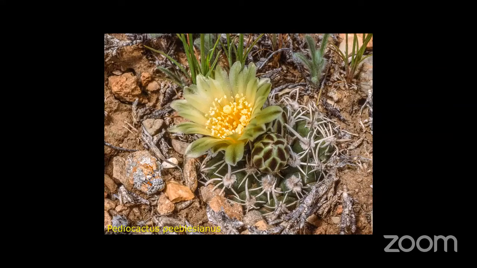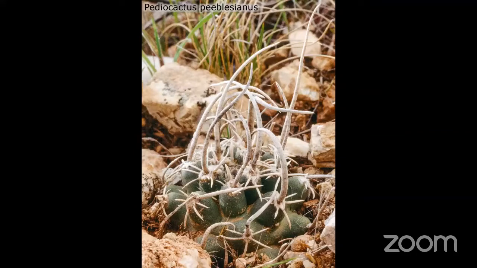This species is very wide-ranging. It extends all the way from south of St. George, Utah, to the east towards Winslow, Arizona. And here's a shot of another plant. What I want you to notice about this is that the spines are very different than those that we saw on Sclerocactus. These spines are soft and corky. They have a cardboard-like texture, and they blend in very well with the dried grass in the area where the plants grow. So they're very difficult to find when not in flower.